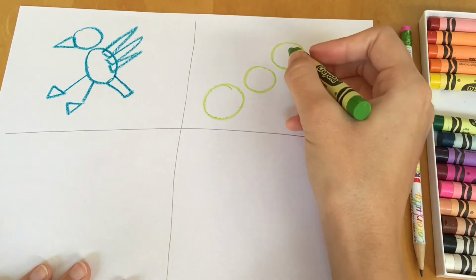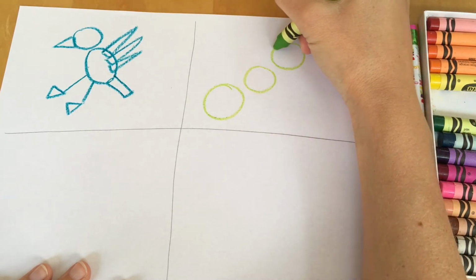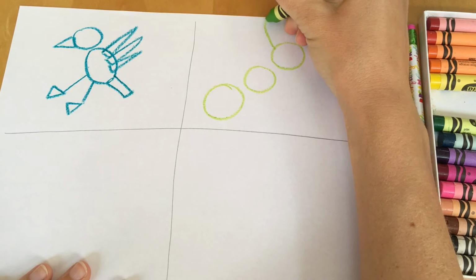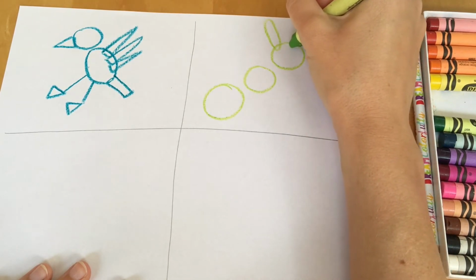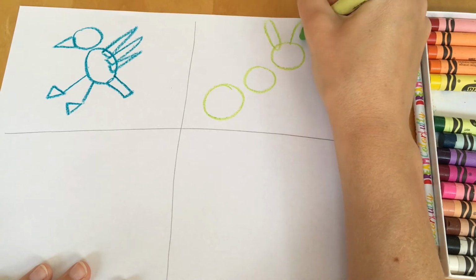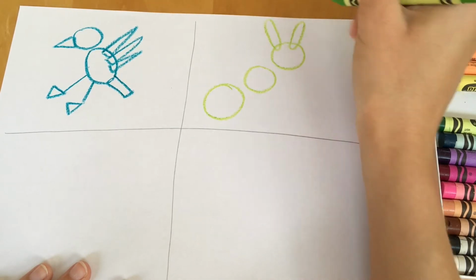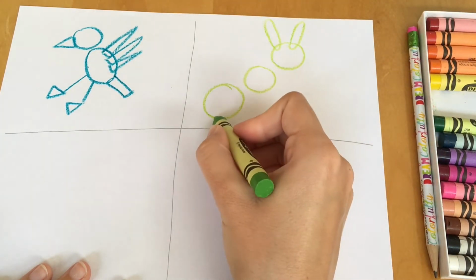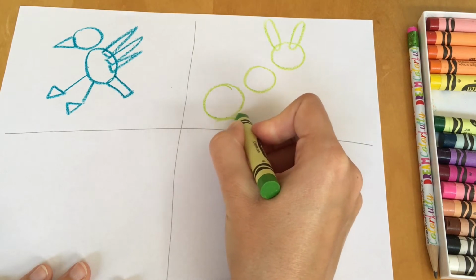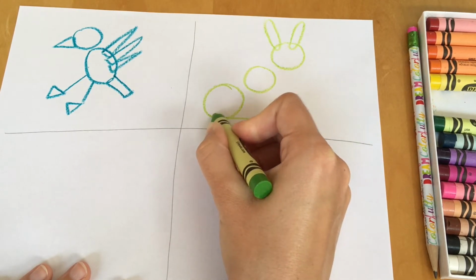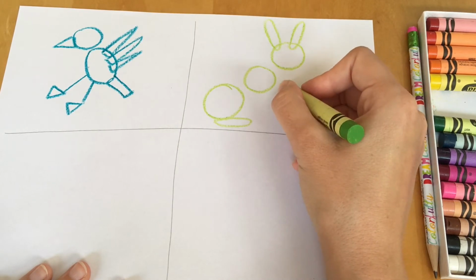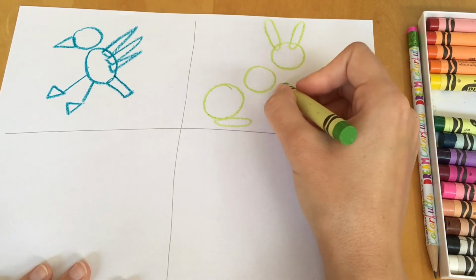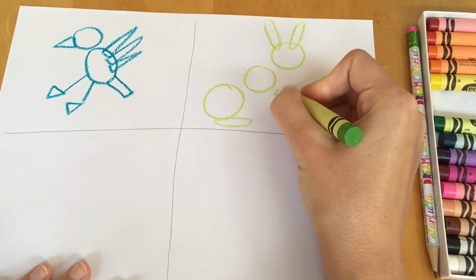Next, I think I'll follow it with a couple of nice long ovals at the top of this circle. Long ovals, long skinny ovals, just like that. I'm going to do a long oval down here below the bottom circle. I'm going to do a couple of little circles coming off of this middle circle here, right about like that.